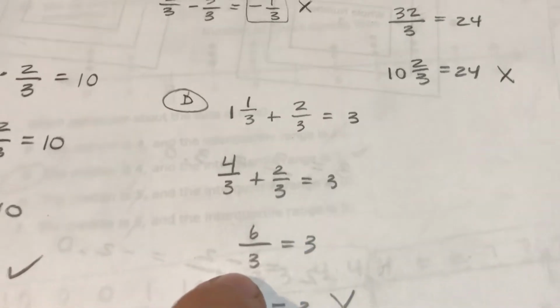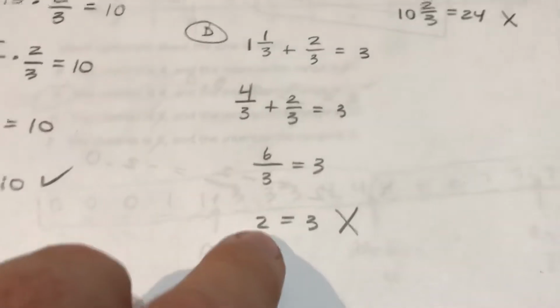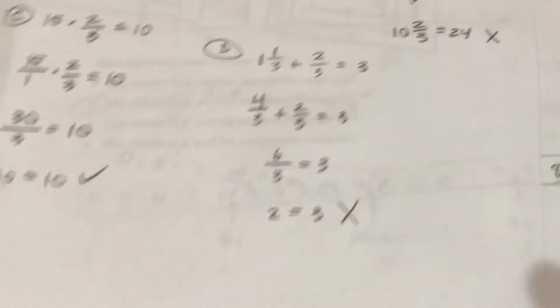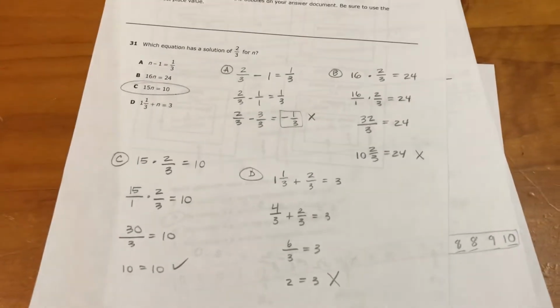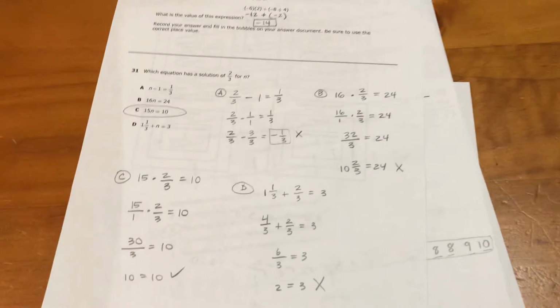3 plus 3, oh, we don't add the denominator, sorry. Keep the same denominator. 6 divided by 3 is 2, and 2 does not equal 3. So no easy way to do that type of question. You just have to plug in the value and see which one makes it true. All right. Number 32, it's been a while since we've done this.